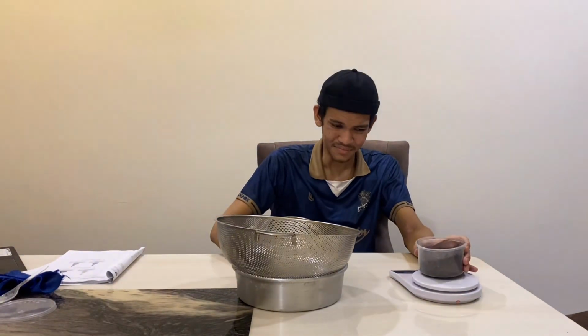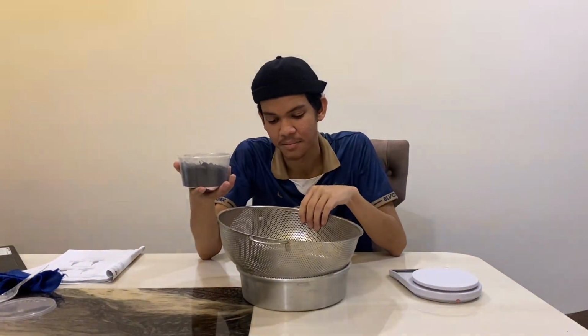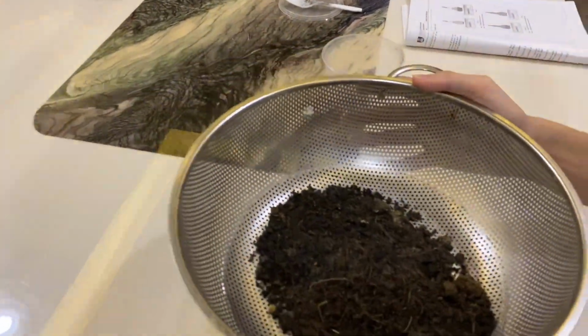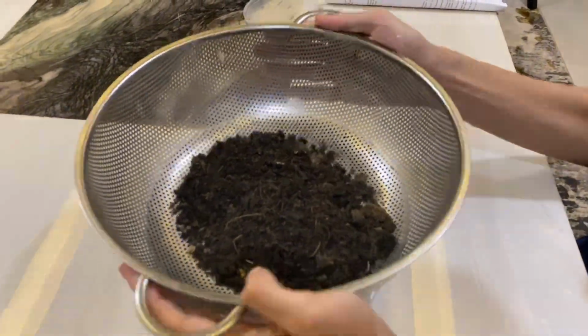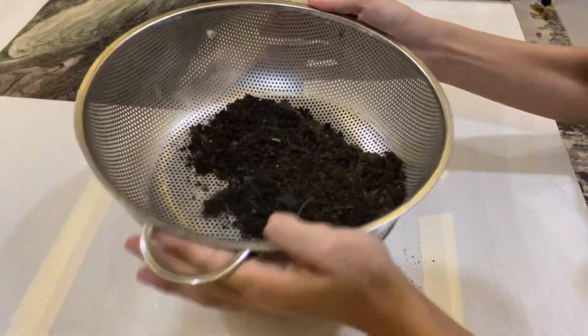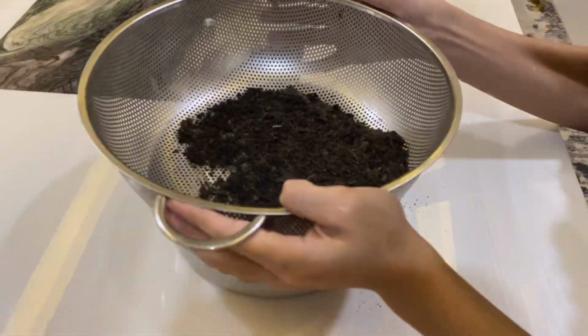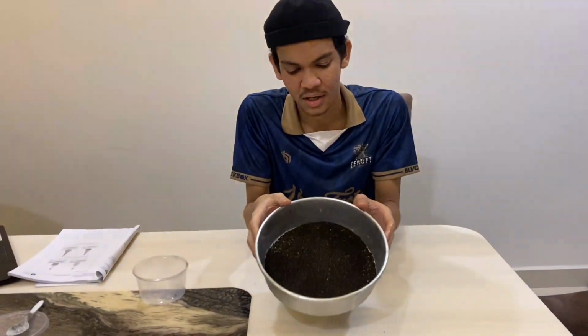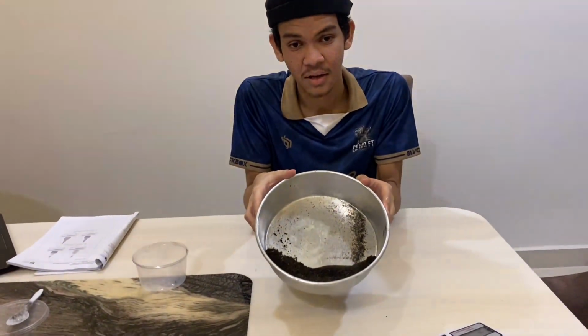Then we put our soil sample in the sieve. After putting our soil sample in the sifter, we shake it. After we sieve, we get our fine soil.